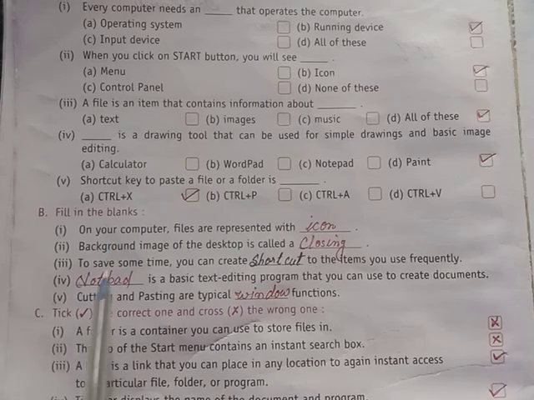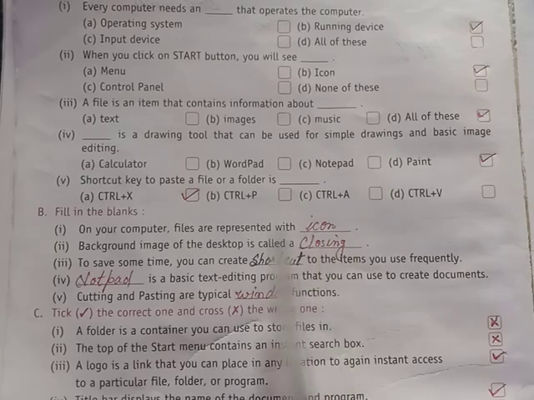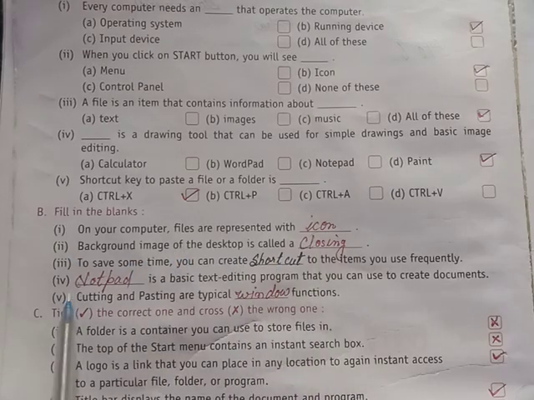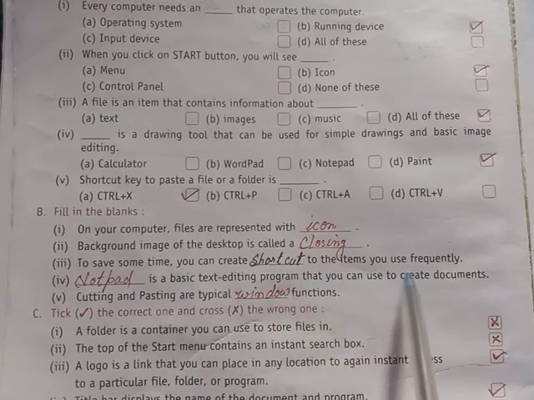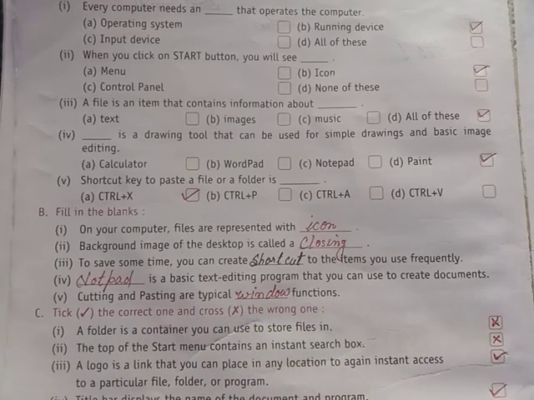Fill in the blanks. First, on your computer, files are represented with icon. Second, the background image of the desktop is called a wallpaper. Third, to save time, you can create a shortcut to the items you use frequently. Fourth, Notepad is a basic text editing program that you can use to create documents. Fifth, cutting and pasting are typical window functions.